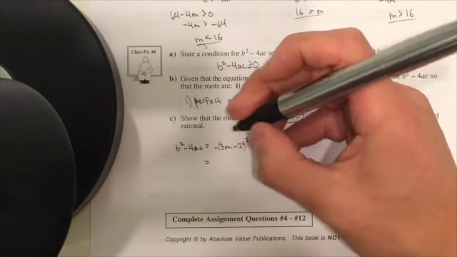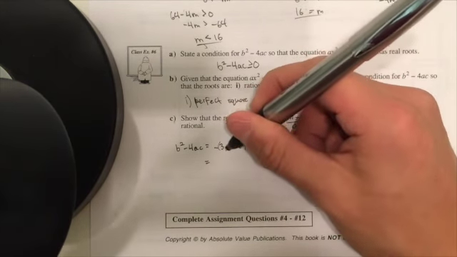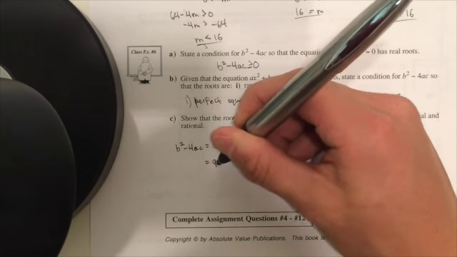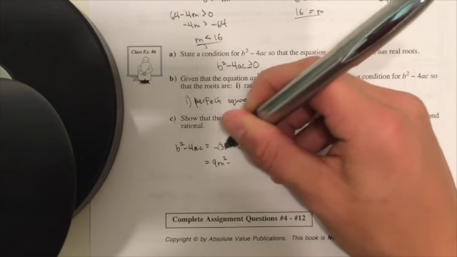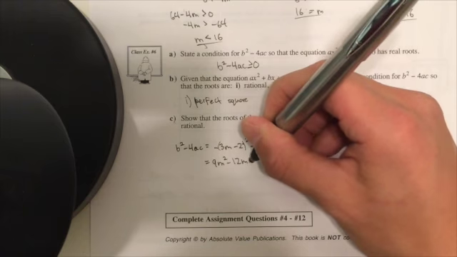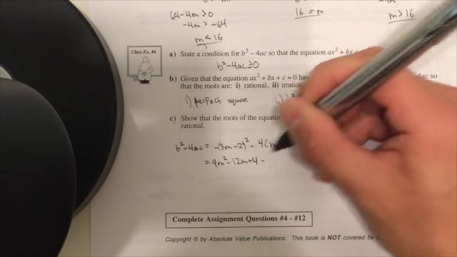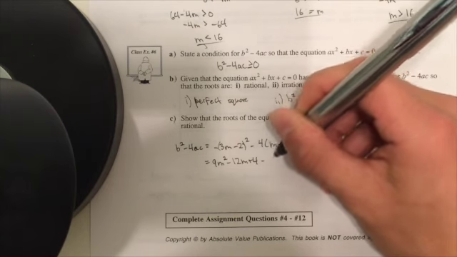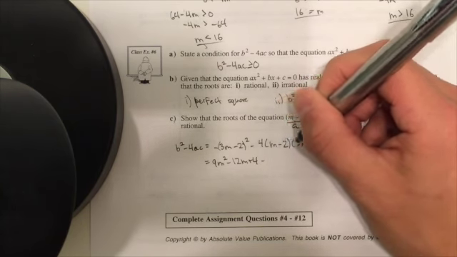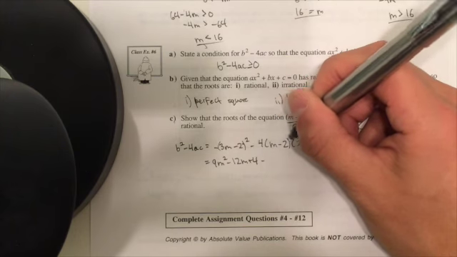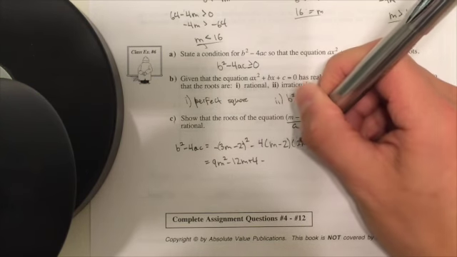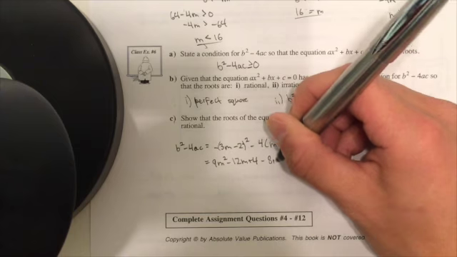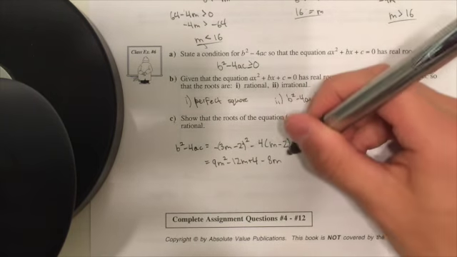Now, if I expand this, I'm going to be left with the perfect square, which is going to be 9m squared minus 12m plus 4, minus 4 times m minus 2 times 2m is going to be 8m times m minus 2.